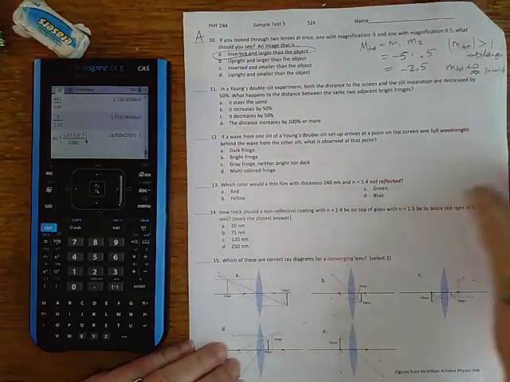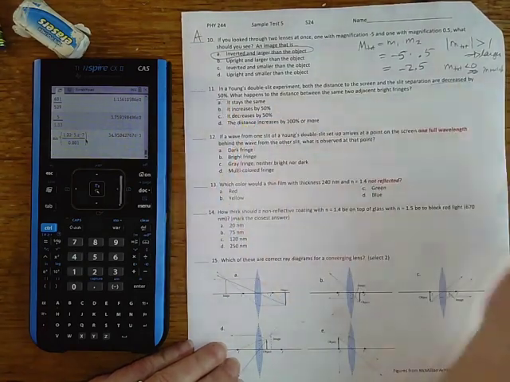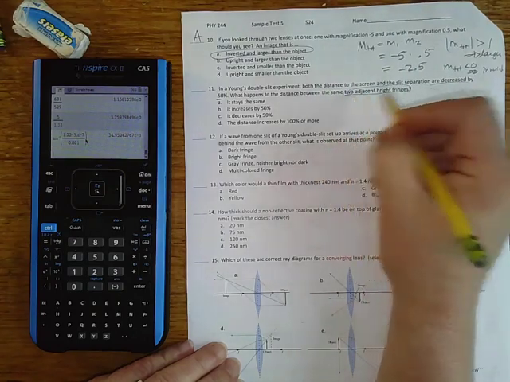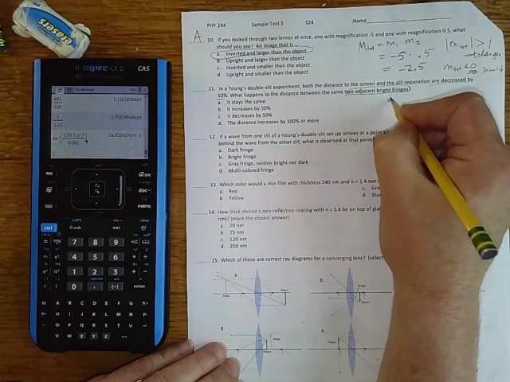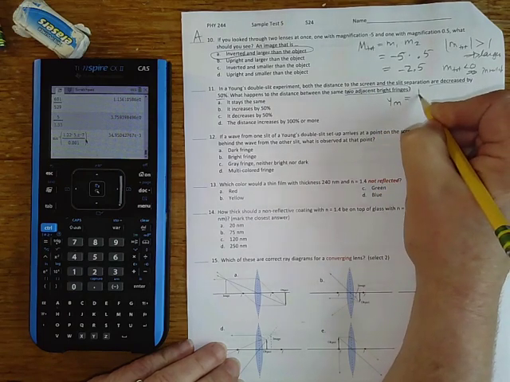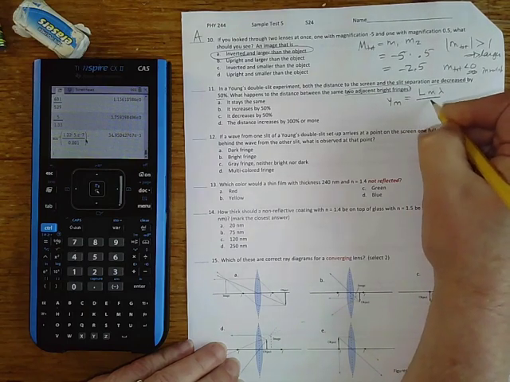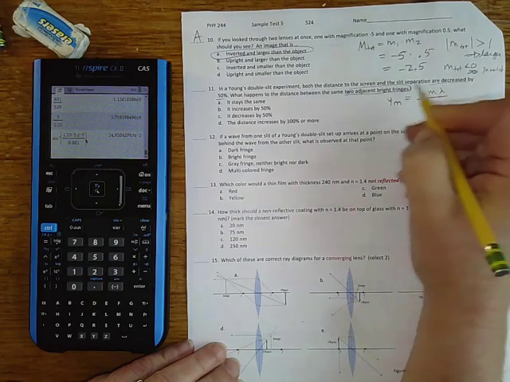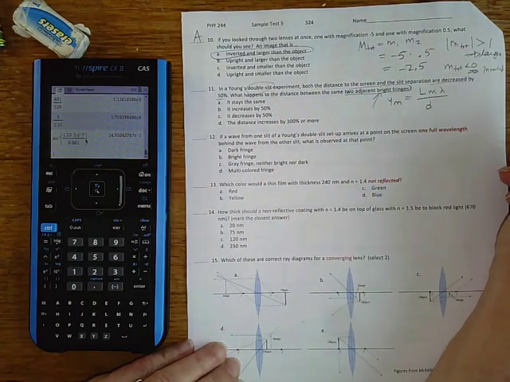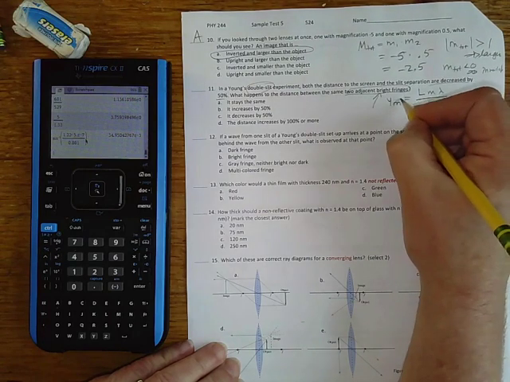In Young's double slit experiment, both the distance of the screen and the slit separation are decreased by 50%. What happens to the distance between the same two adjacent bright fringes? Alright, so we've got the equation y sub m is L m lambda over d for bright fringes for the double slit, at least approximately.